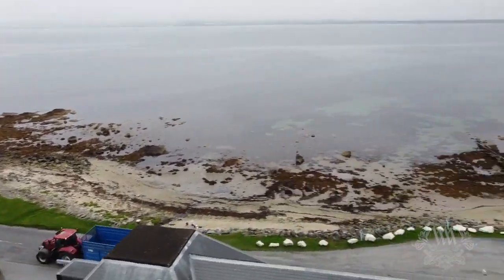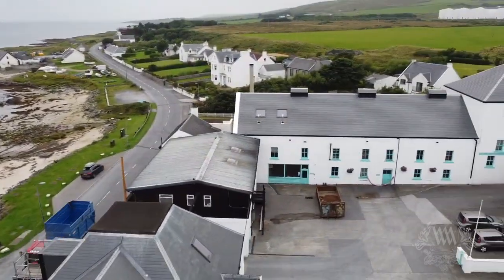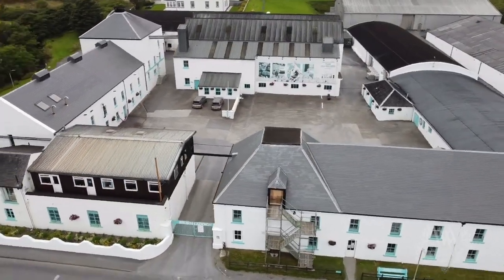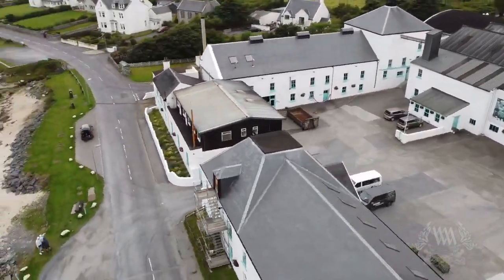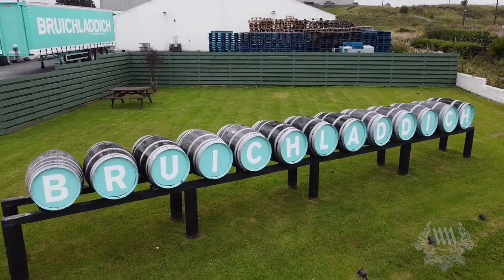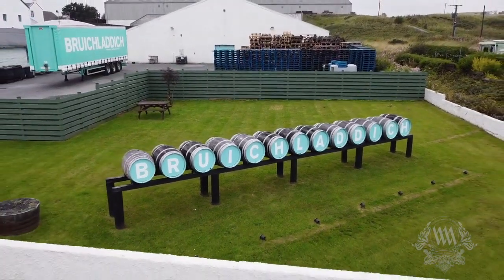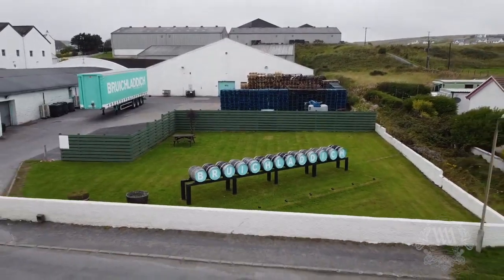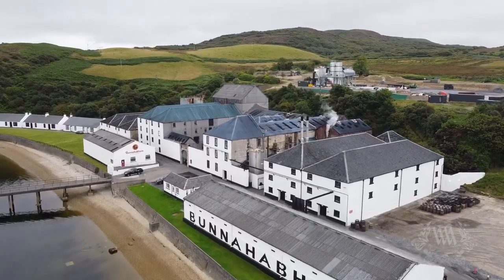Types of barrels. Whiskey can be aged in a variety of wooden barrels, including oak, sherry, bourbon, and wine barrels. Each type of barrel imparts its own unique flavors and aromas to the whiskey, depending on the wood's characteristics and the previous contents of the barrel.